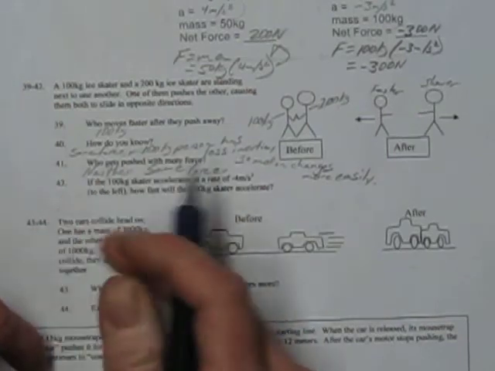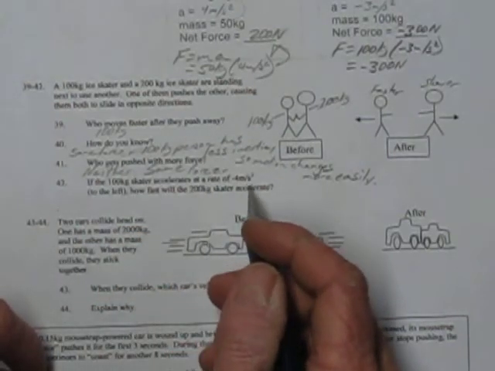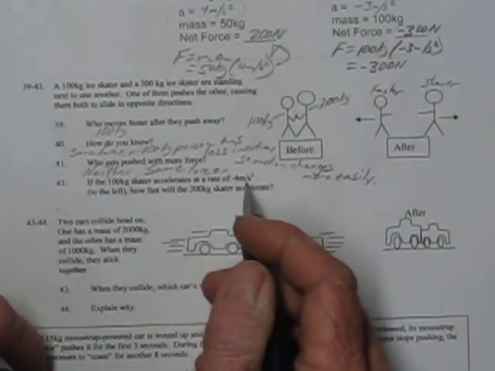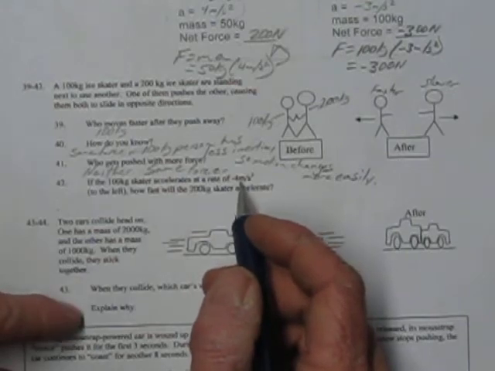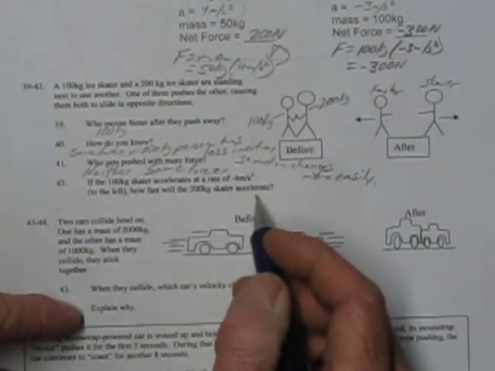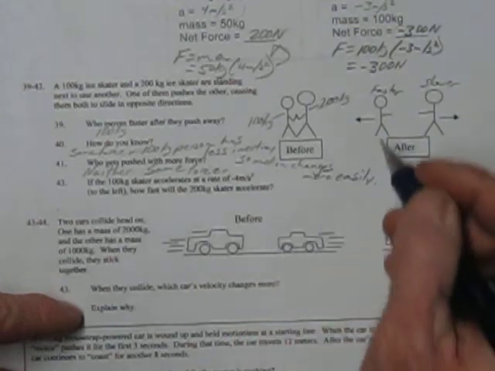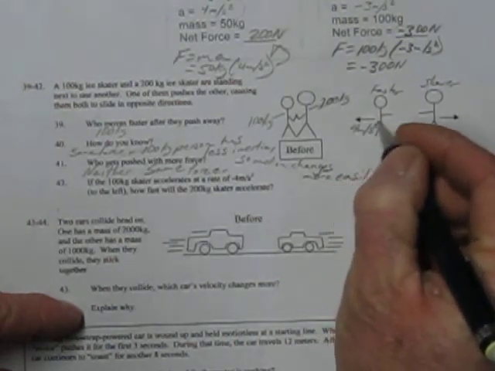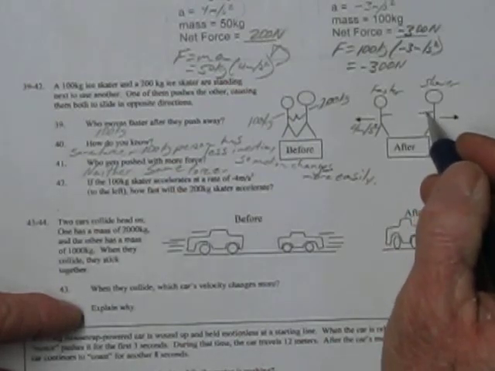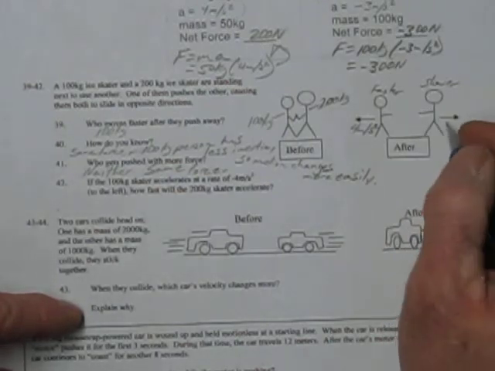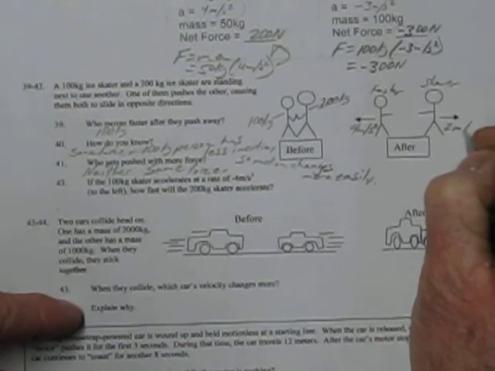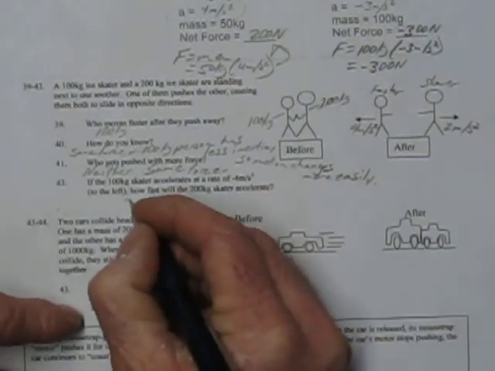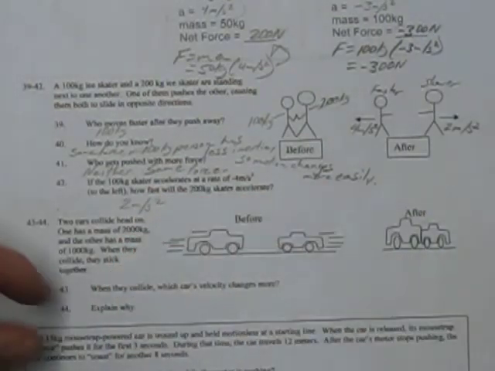For 42, if the 100 kilogram skater accelerates at a rate of -4 meters per second squared, how fast will the 200 kilogram skater accelerate? That's saying this is 4 meters per second squared to the left. The bigger person, who's twice as massive, is probably going to accelerate half that fast to the right. So 2 meters per second squared.